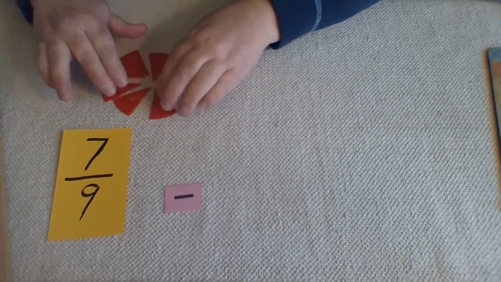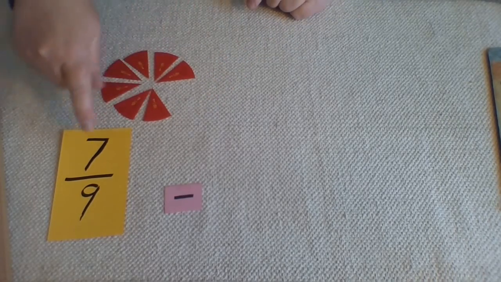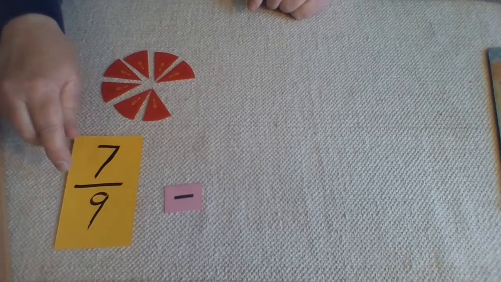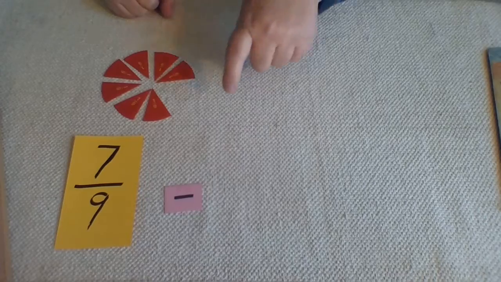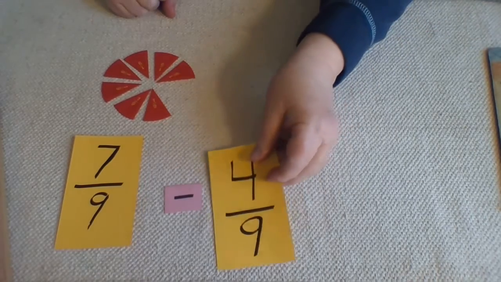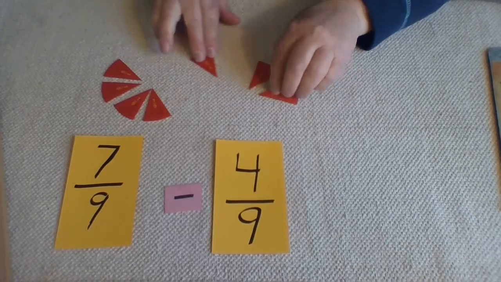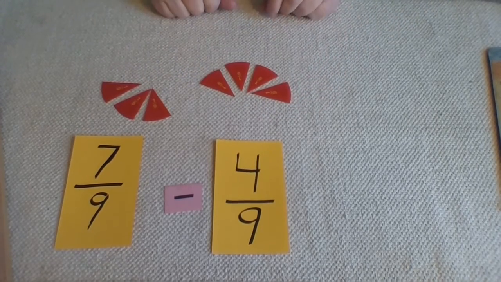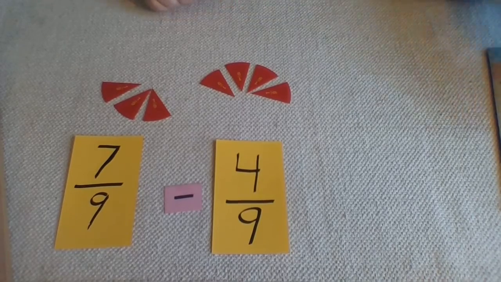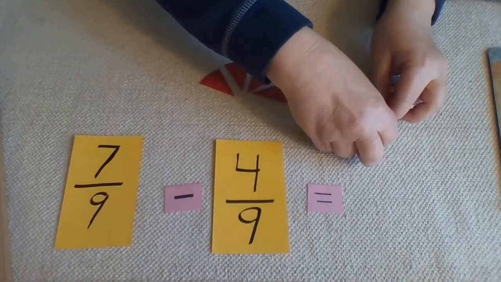I got them separated so that you can see them. 1, 2, 3, 4, 5, 6, 7. 7 is how many? 9 is the kind. They are ninths. Let's subtract 4 ninths. 1, 2, 3, 4. It leaves us with these 3. 3 ninths is our answer.